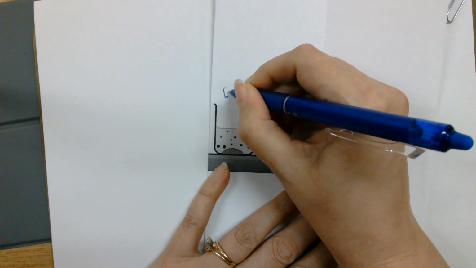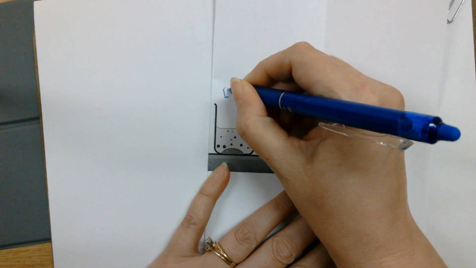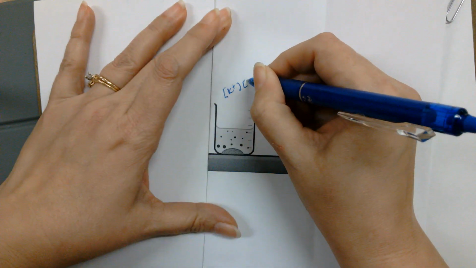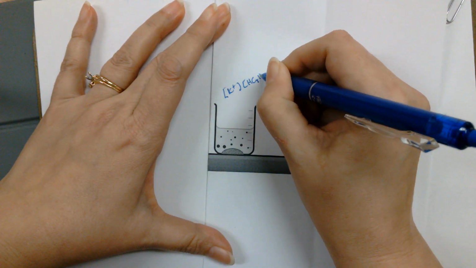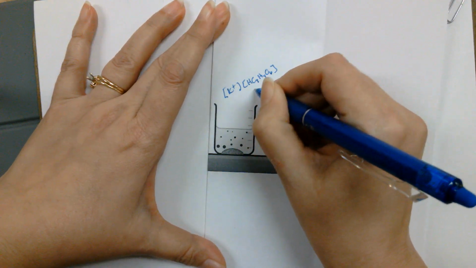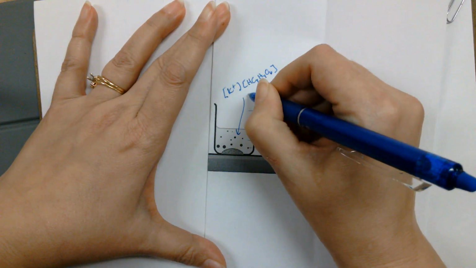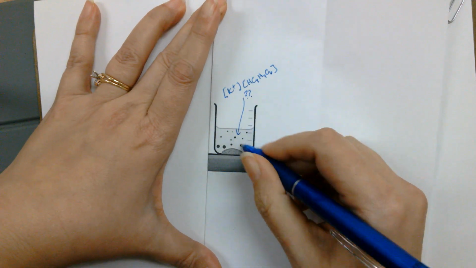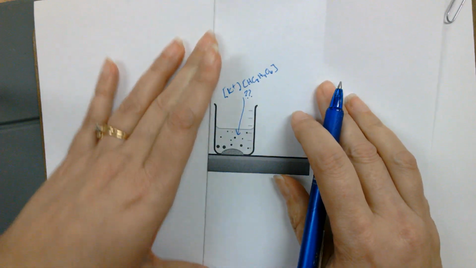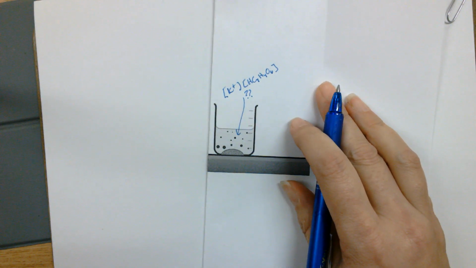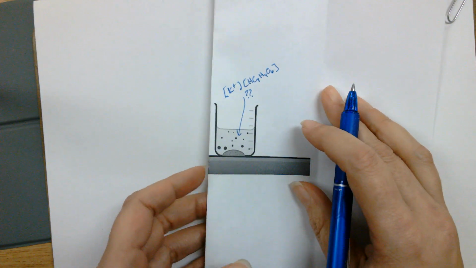So my concentrations here of the potassium ion and the hydrogen tartrate ion would be the equilibrium concentrations. And that's what I'm trying to find: what is the equilibrium concentration in that big solution. So first things first, we have to think about what our initial situation was.